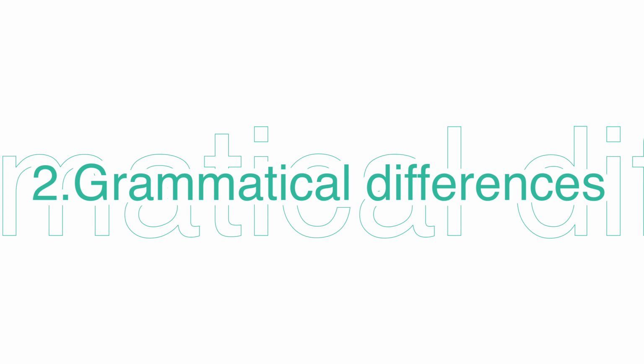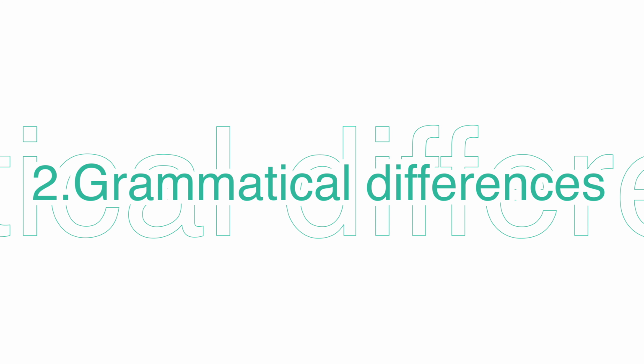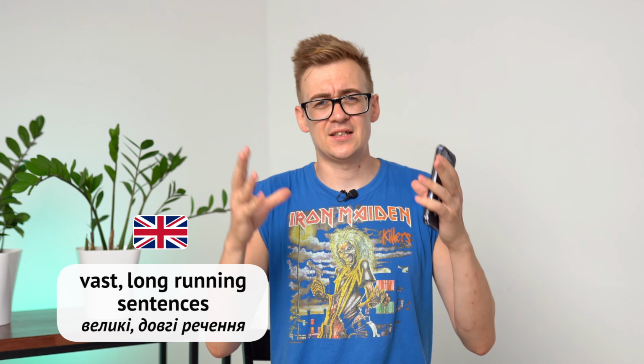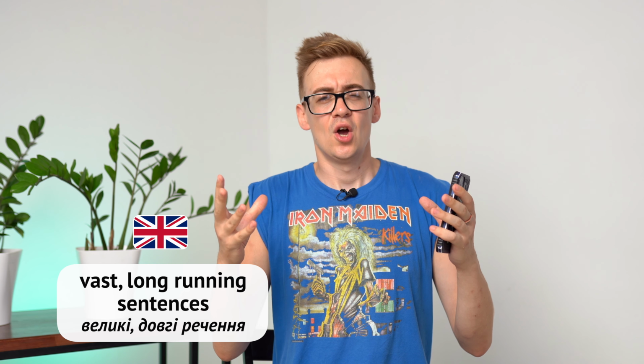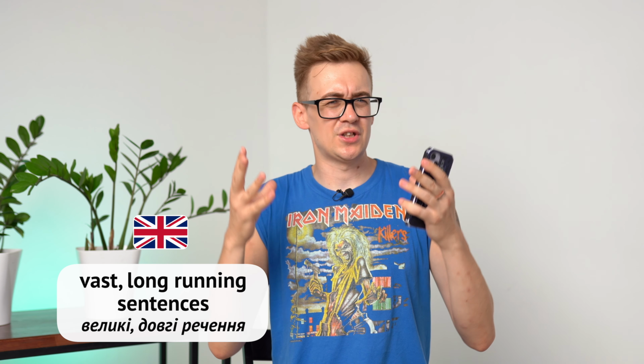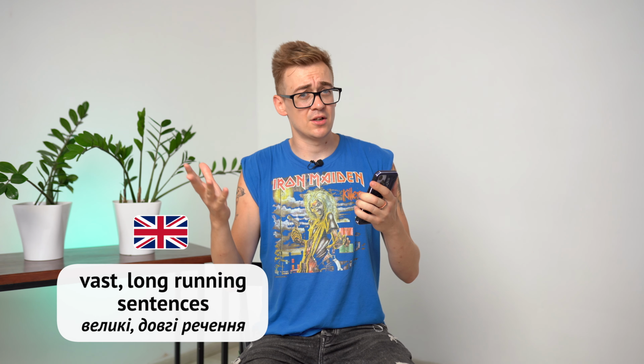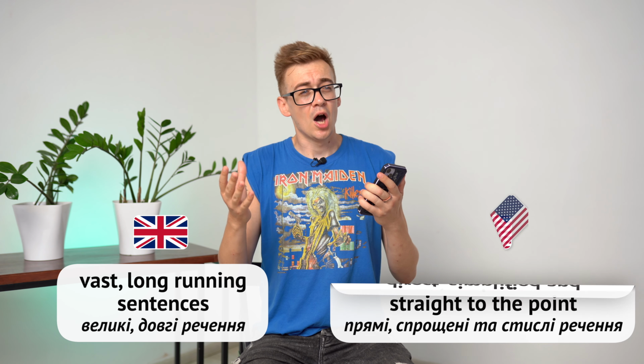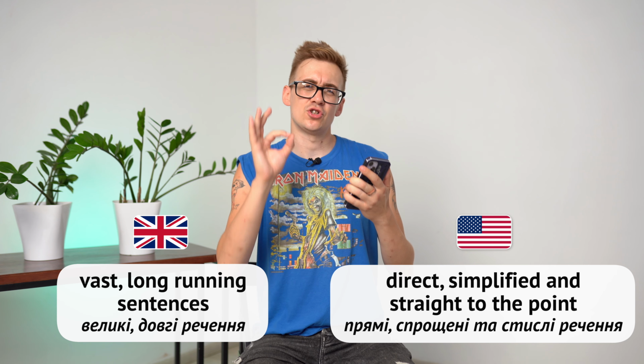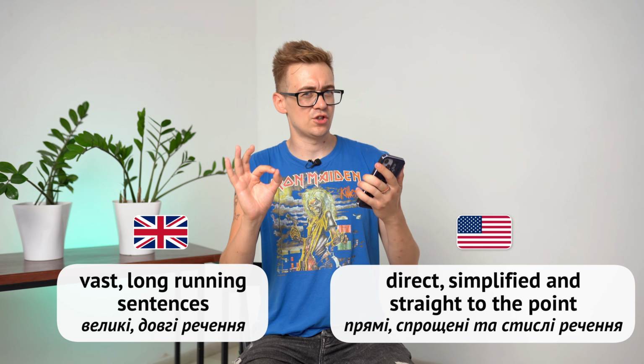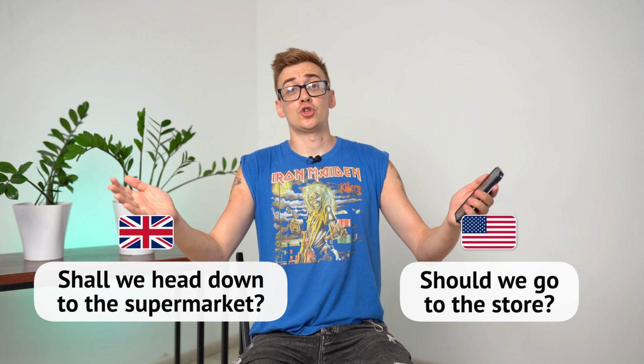Number two, grammatical differences. Being British, we tend to have a very expansive vocabulary compared to our American counterparts. We tend to use more vast, long-running sentences, which can be more difficult to digest for people, whereas Americans, with American English, are more direct, simplified, and straight to the point with their English sentences. For example, shall we head down to the supermarket? Should we go to the store?